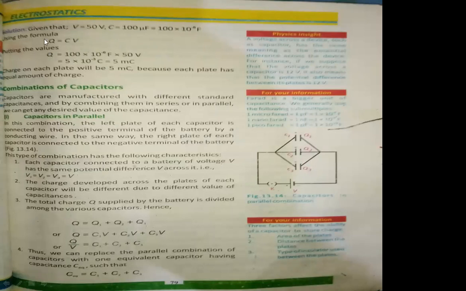So I have converted this. I use this formula as I already derived: Q is equal to C times V. C is capacitance, 100 into 10 to the power minus 6, and voltage is 50 volt. As you can see, if you multiply this, don't solve 10 to the power minus 6, just solve 50 multiplied by 100, you will get 5000, and then you solve this.